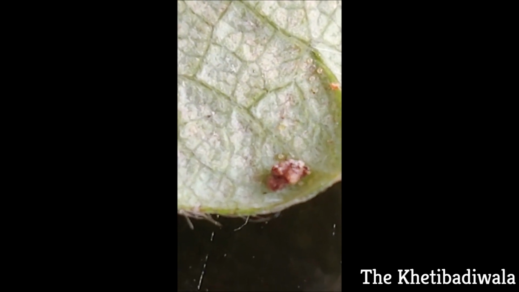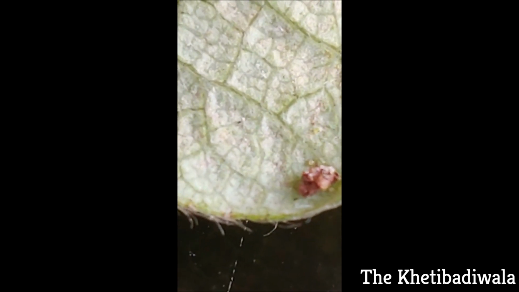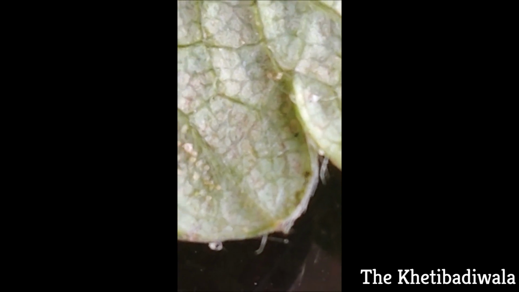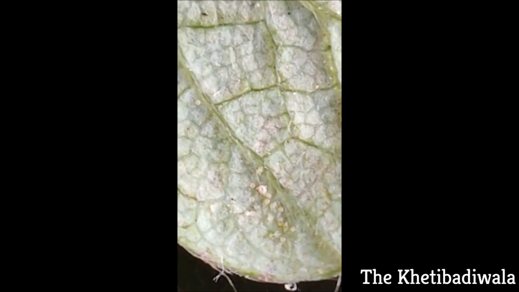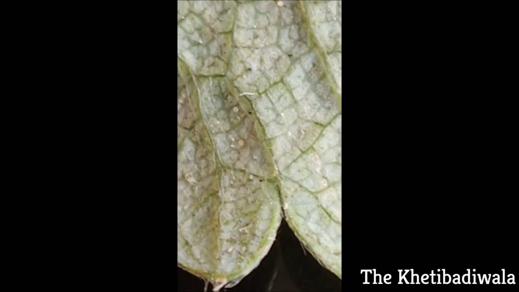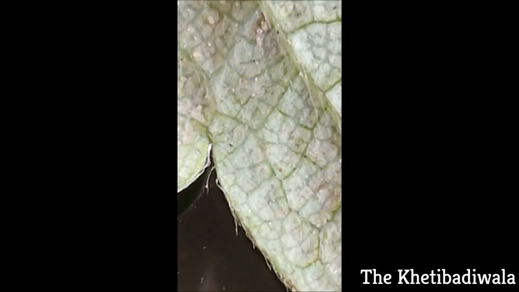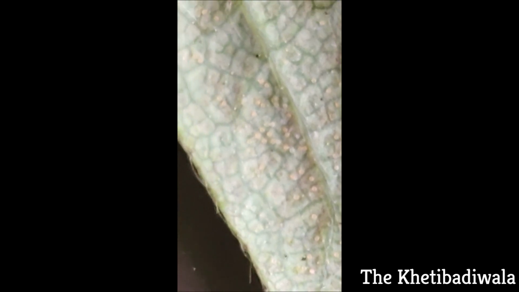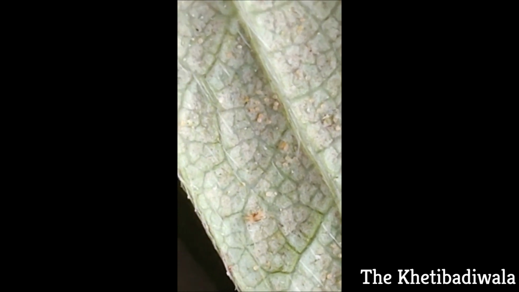As you saw in that leaf, the tiny discoloration is one of the basic symptoms, followed by, if the infestation goes beyond, then there will be a spider also, there will be a web also. So it's really difficult.